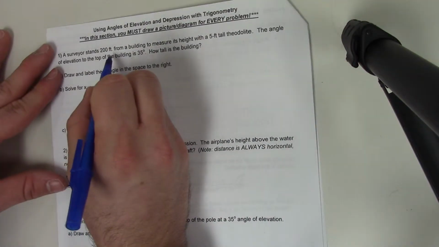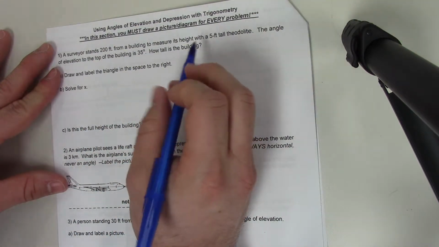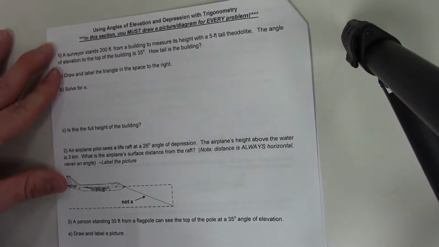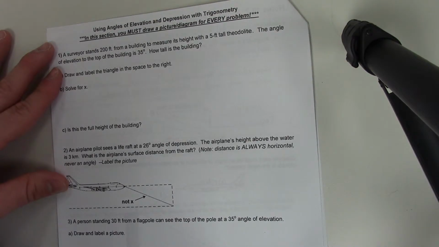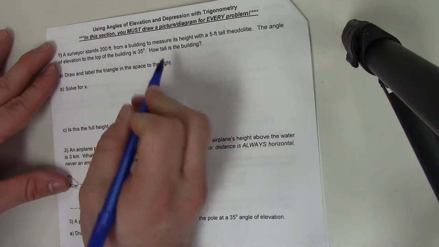A surveyor stands 200 feet from a building and measures its height with a 5 feet tall theodolite. If you don't know what a theodolite is, you've seen it. They're on the side of the road. Surveyors, engineers, they use them to survey traffic. They set up a tripod and it's usually like a yellow camera looking apparatus. That is a theodolite. The angle of elevation to the top of the building is 35 degrees. How tall is the building?